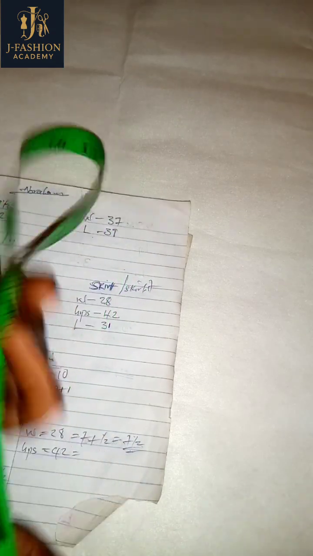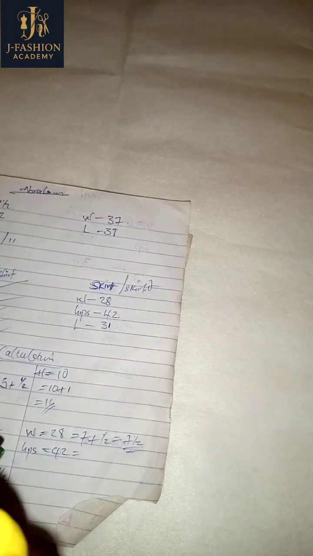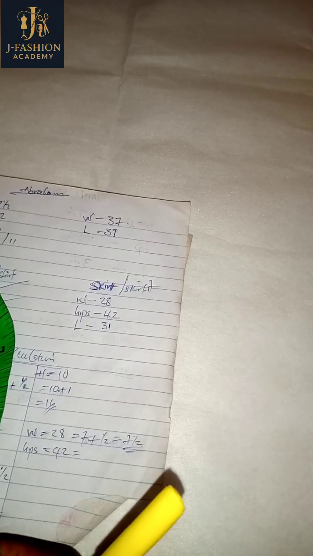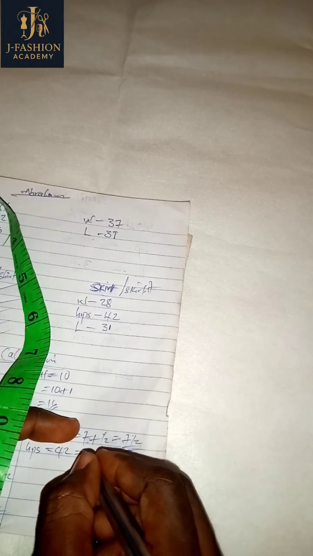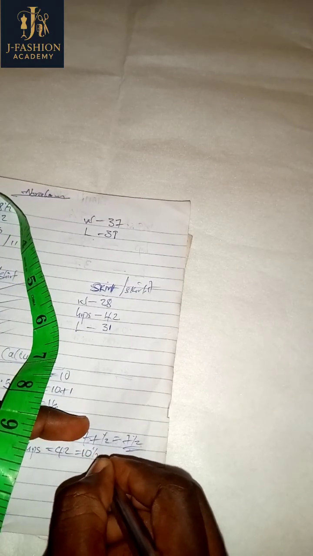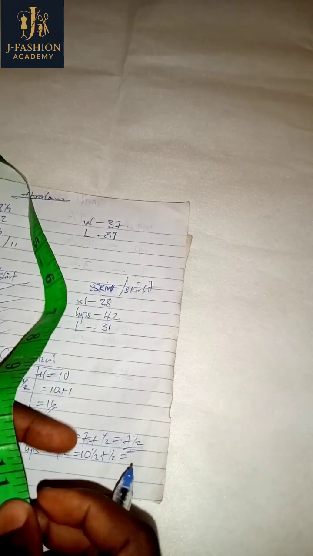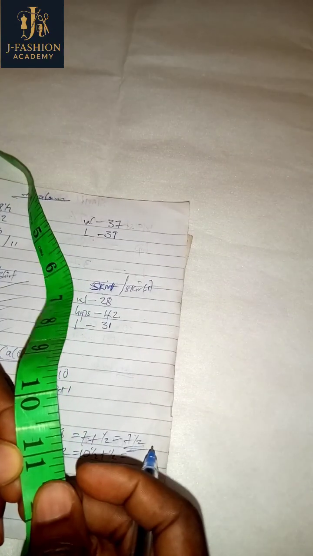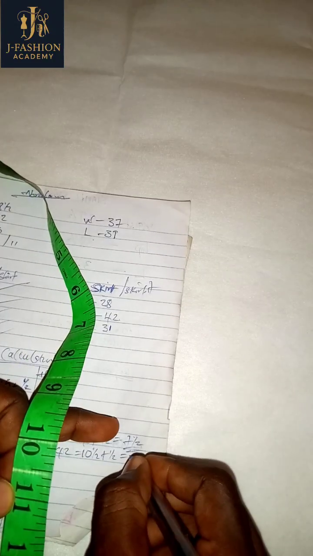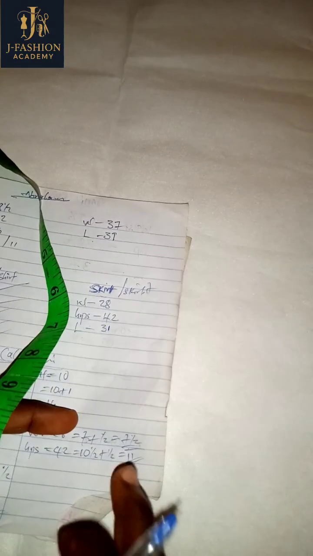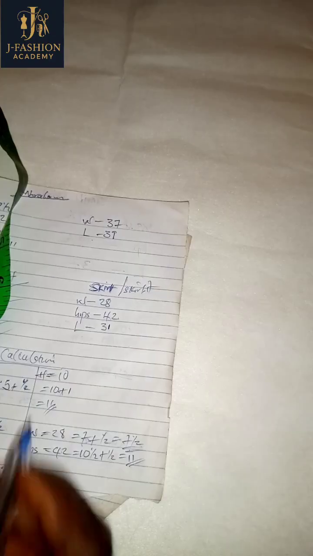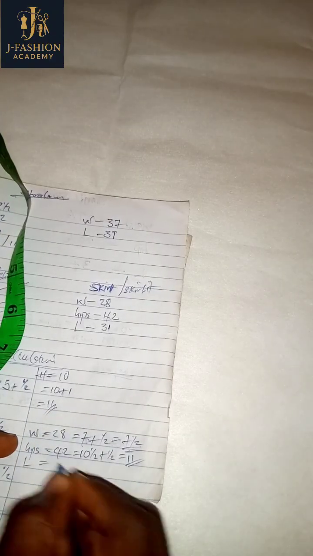So you do it here again. It's going to give you 10 and half. So 10 and half plus half inch is equal to 11. You see, 11.